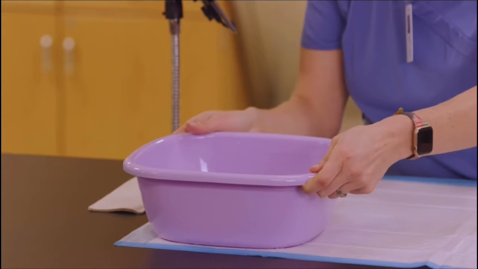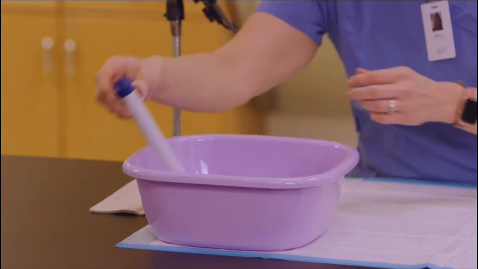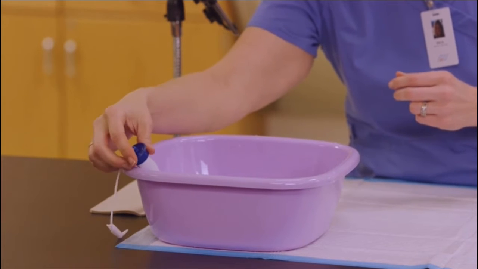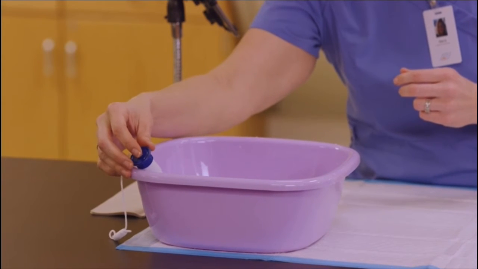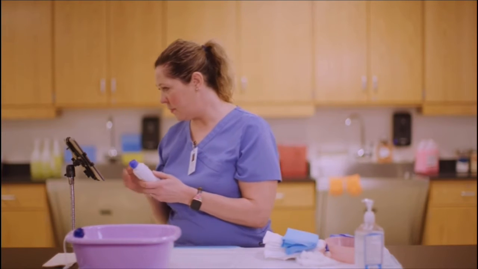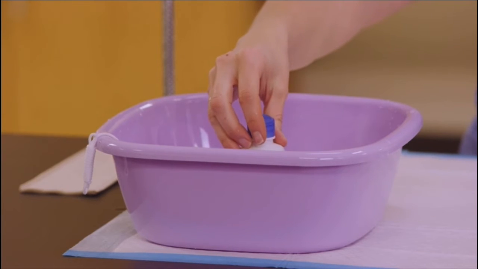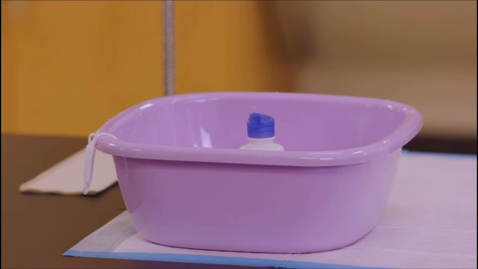Prior to the procedure, prepare a basin of warm water. The temperature should be around 98.6 degrees Fahrenheit, or 37 degrees Celsius. Use a bath thermometer to check the temperature. Recheck the label of the irrigation solution for a second time, comparing to the order. Then, submerge it in the basin of warm water, protecting the label.